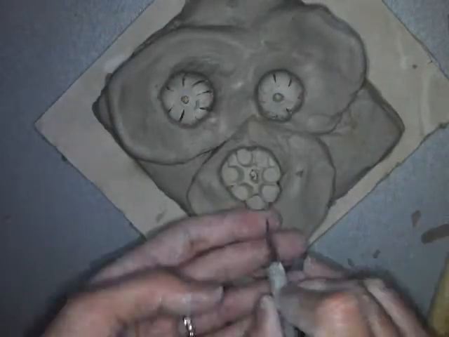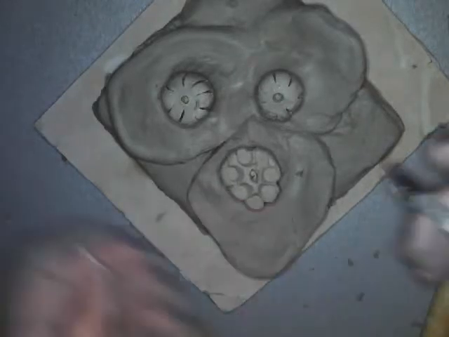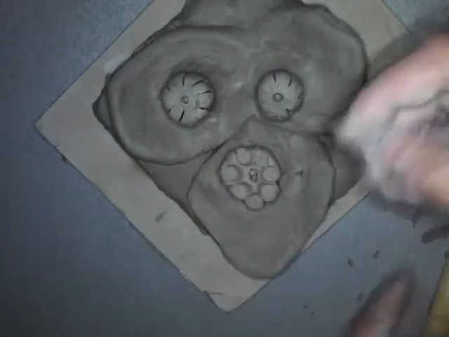And, you know, artistic license is a wonderful thing. She could even make each flower a little different if she wanted. So, it's really up to you. But that's how to create transitions and the illusion of thinness on a thick tile.